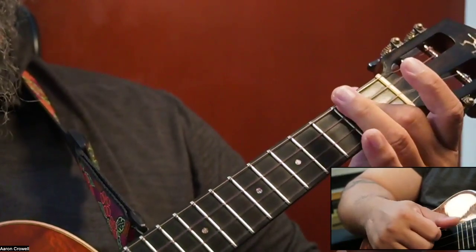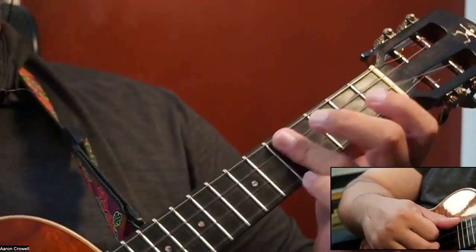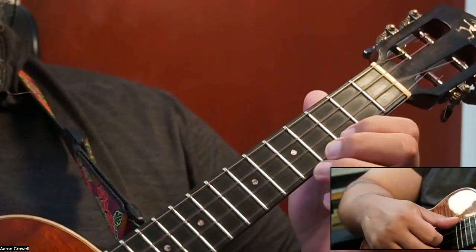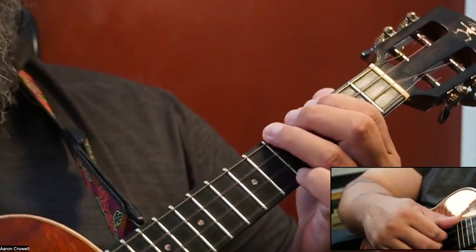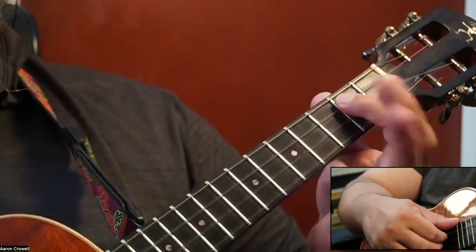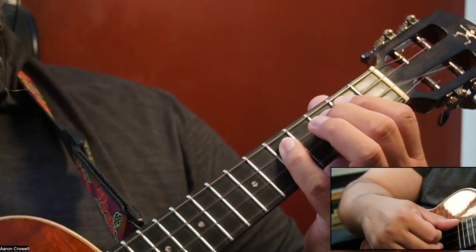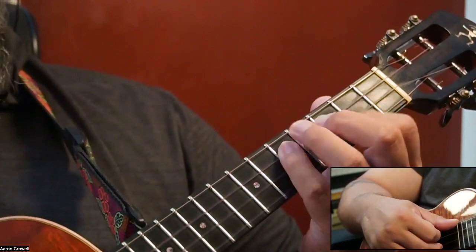Right? Now if we're playing in the F, right, the movable D shape, it would look like this, where I have, or actually starting with the second finger, right? First finger, second finger, third finger.